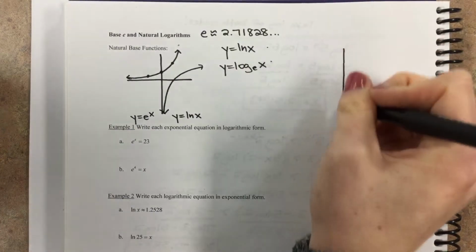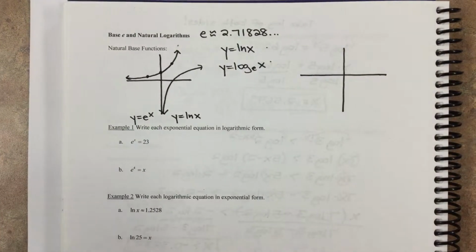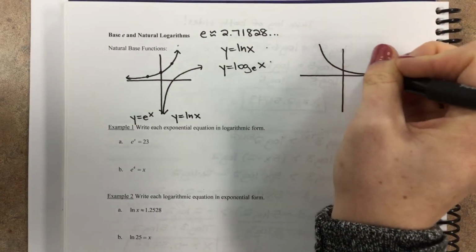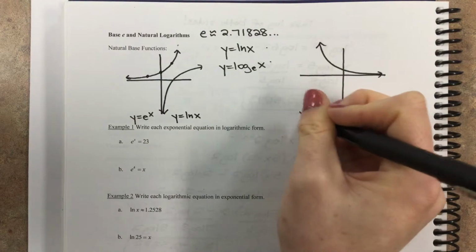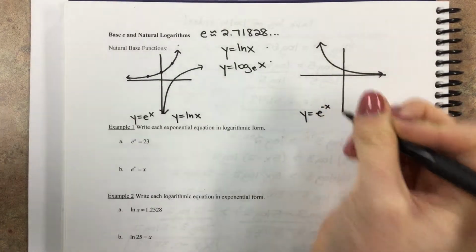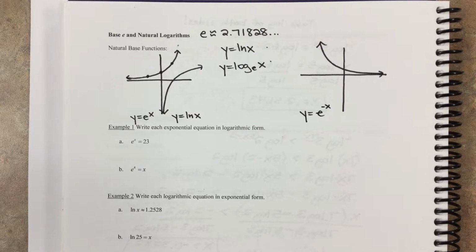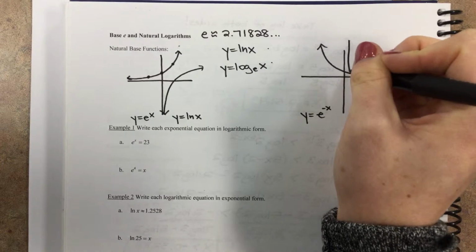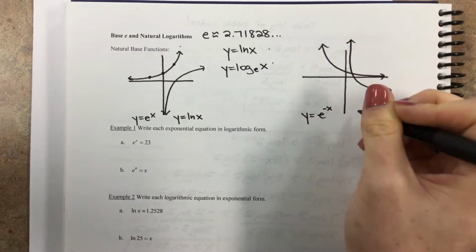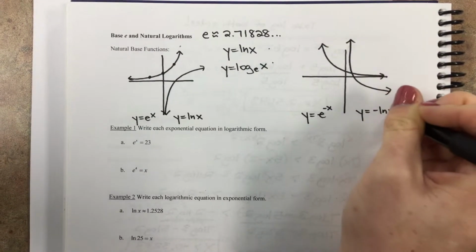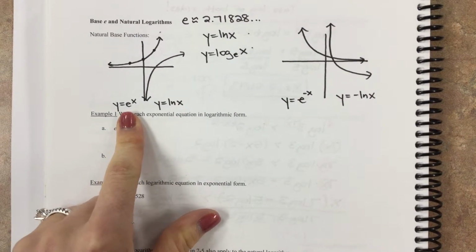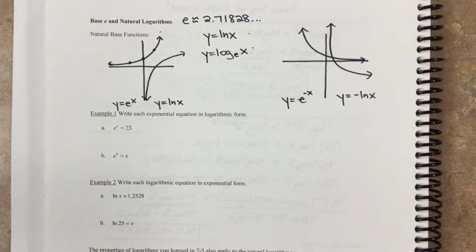We also have decay. If we saw exponential decay, our exponential function would look something like this. That is taking e and raising it to a negative x power, so flipping that to be exponential decay. And then same thing with our natural log. Our natural log function would go like this. That one would be the reverse, the negative natural log function. You don't need to know exactly what these look like. You just need to know that we've got an exponential base e and then we have a logarithmic base e. They're inverses of each other, just like most logs and exponentials are inverses of each other.